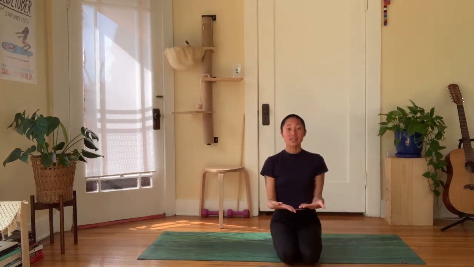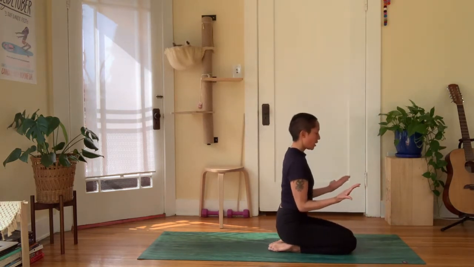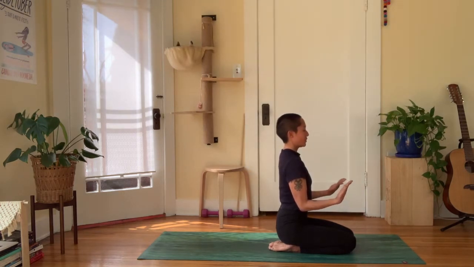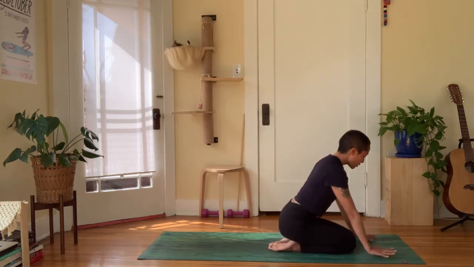Then again into center and down, away from center and up. So carving out these circles with control. Go once more this direction. And then a few times the opposite direction. Do your best to keep the fingers straight, palm flat, not cupping. Carving out the circle, moving through your wrist. All right, you can give hands a little shake. And then come into tabletop position.